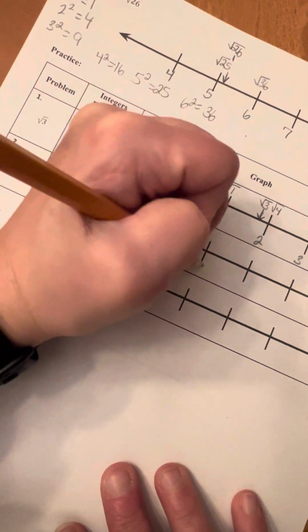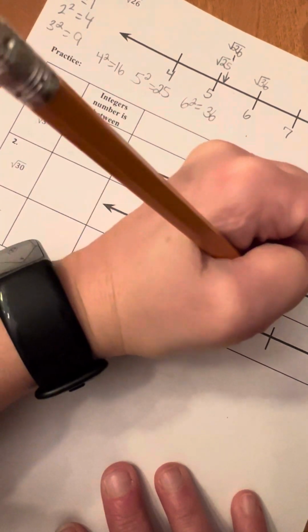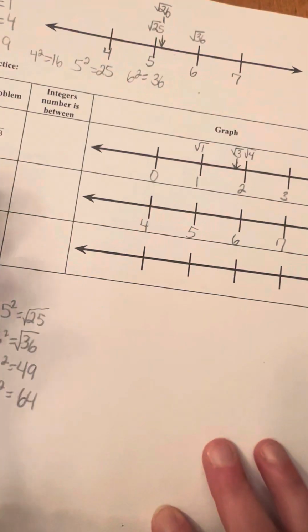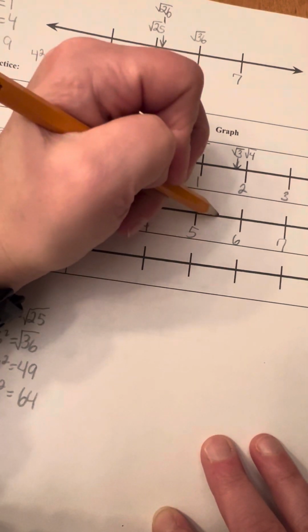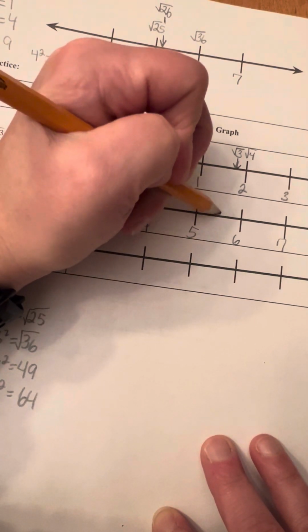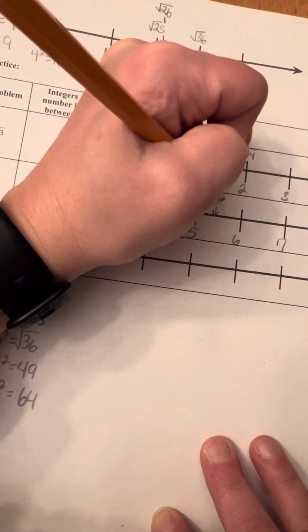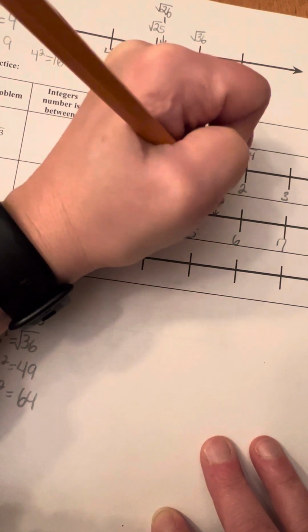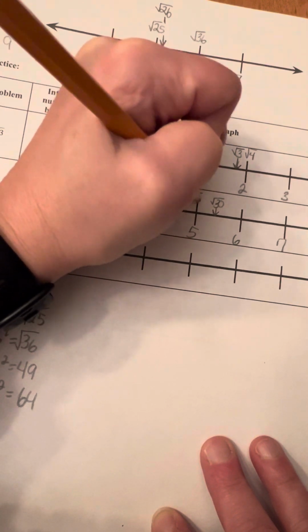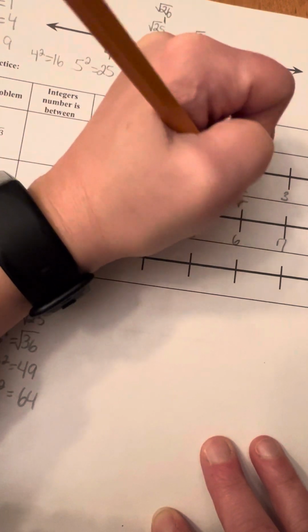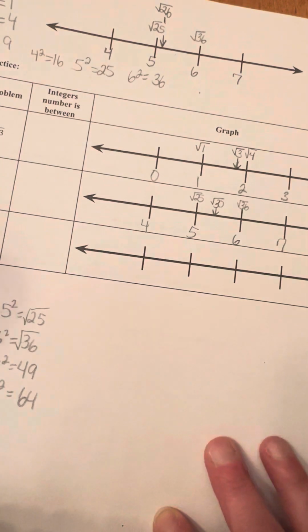So we're going to do a number line with 4, 5, 6, and 7. Like I said, it's about halfway, a little bit closer to the 5 because it's slightly closer. So we're going to put the square root of 30 right here, because this would be the square root of 25, and this right here would be the square root of 36.